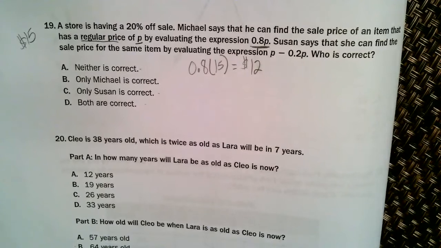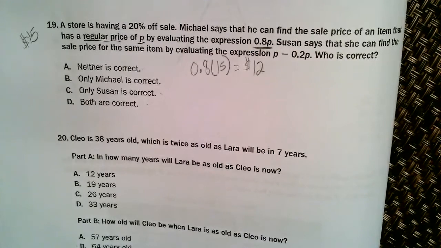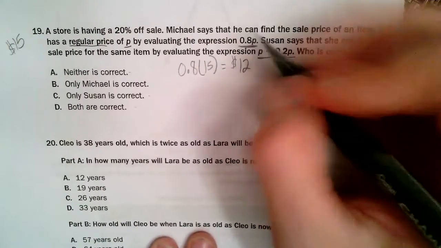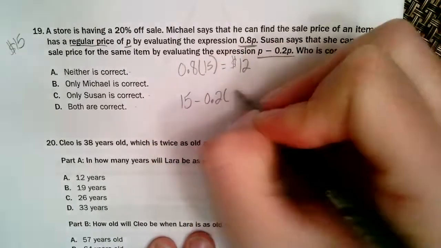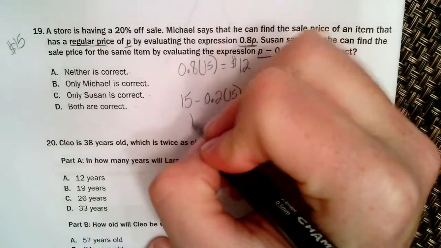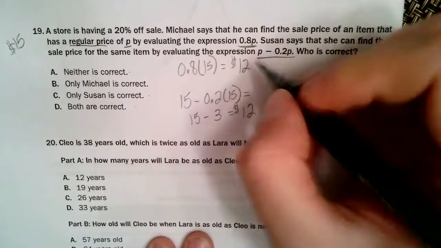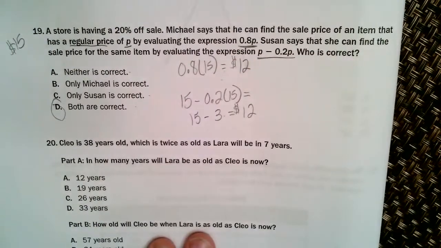Now Susan says that she can find the sale price for the same item by evaluating the expression P minus 2/10 P. Again, I'm going to plug in 15 everywhere there's a P. So 15 minus 2/10 times 15. If you start with your multiplication, 2/10 times 15 gives you 3. So you get 15 minus 3, which equals 12. They both get the same answer, so we can assume that they are both correct.